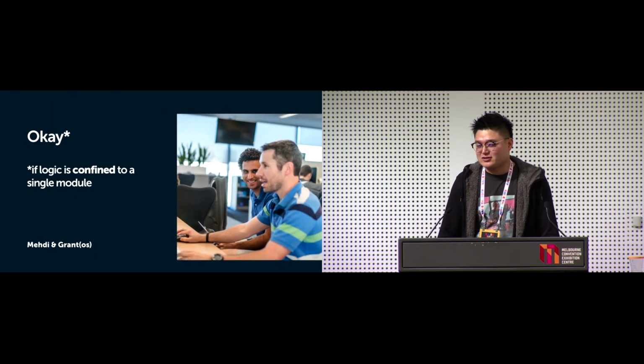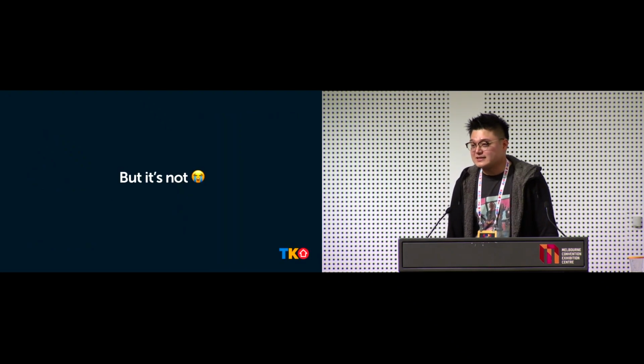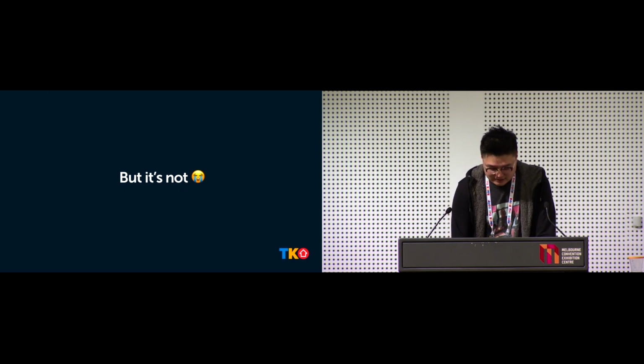And this is Mehdi and Grant just looking at the code. This is okay, I guess. But the problem is, it's not really confined to that module.